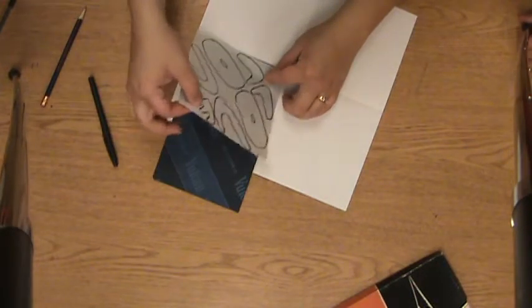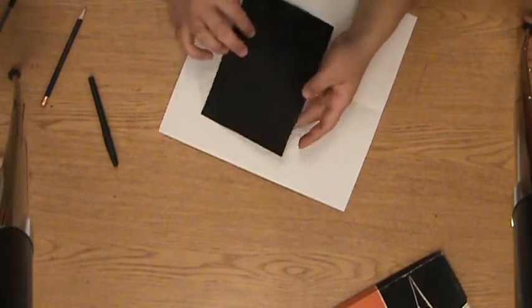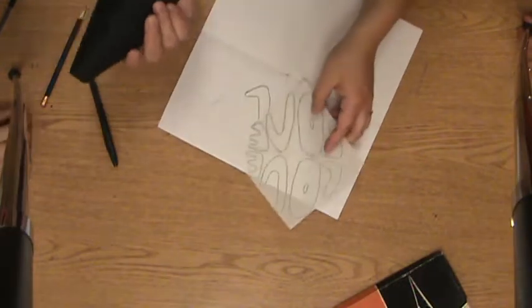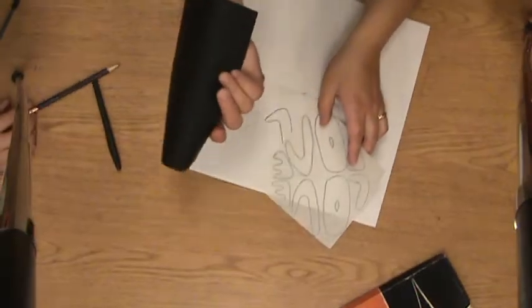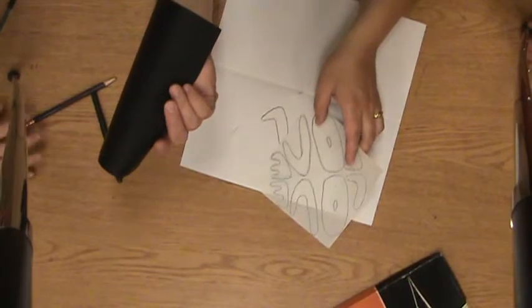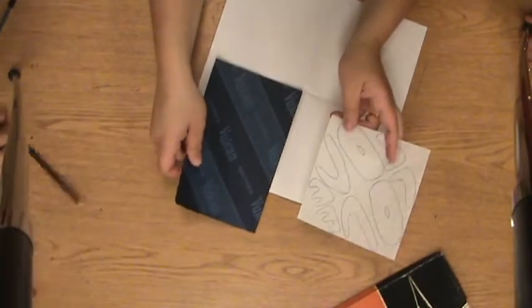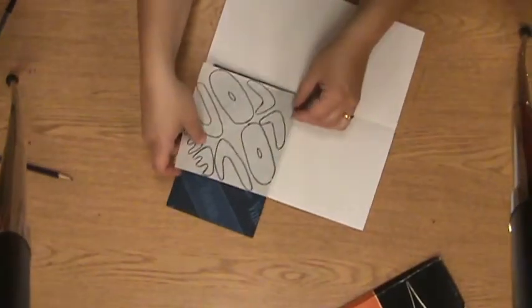Do we get new paper? No, you can use this paper over and over. The carbon paper? Yeah. You can use this carbon paper hundreds of times. Whoa. Okay? Are you supposed to do both sides of love or just one side? Yeah, both sides.